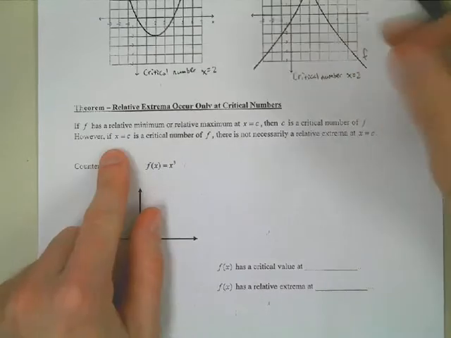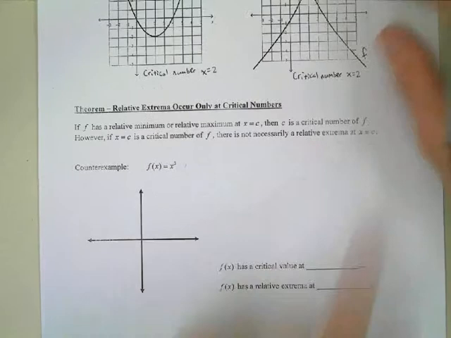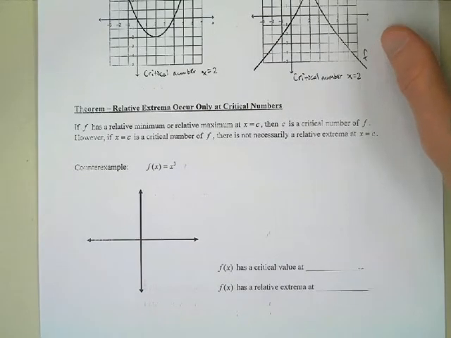If x equals c is a critical number of f, there is not necessarily a relative extrema at x equals c. Okay? So what I mean is, if you have a point that's a relative maximum or a relative minimum, then that point must be a critical point. Either the derivative equals 0 there or the derivative is undefined there. However, just because the derivative equals 0 or the derivative is undefined does not necessarily mean you have a relative maximum or relative minimum. All right? So again, if it's a relative maximum or a relative minimum, then that point must also be a critical point. But if something's a critical point, it doesn't have to be necessarily a relative maximum or relative minimum.